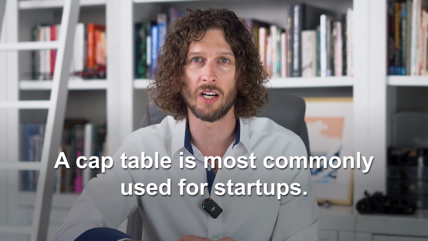A cap table is most commonly used for startups and early stage businesses, but all types of companies may use it as well. Also, it's usually private companies, not public companies, that use cap tables, though a publicly traded company will have a shareholder register, which acts much the same way as a cap table.